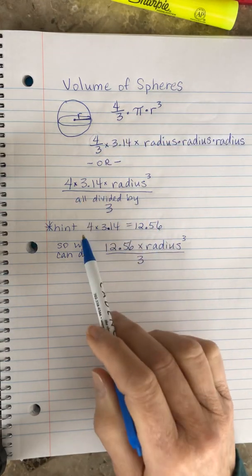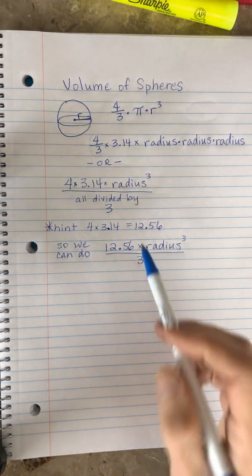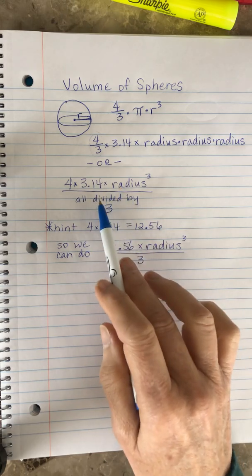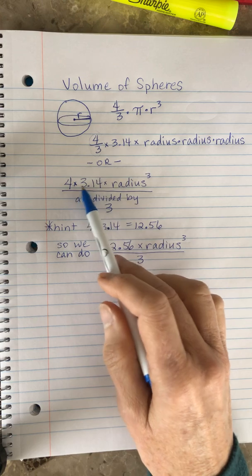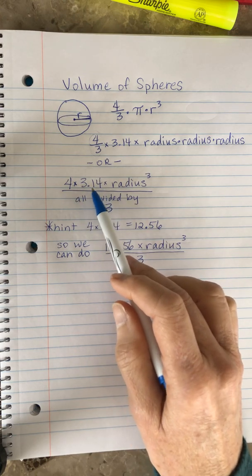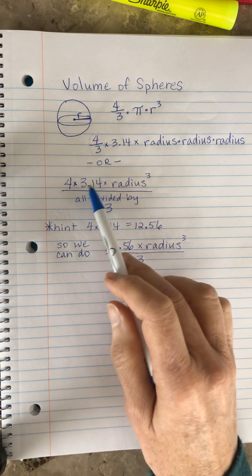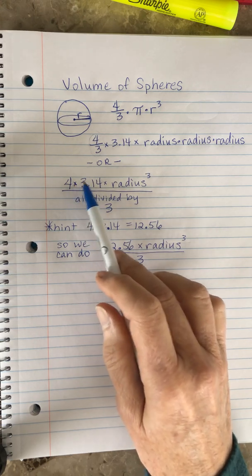Okay, now there's a hint, and when I have told students in the past, especially algebra kids that I had, they were real quick to catch on that every single time you use the sphere formula, you're going to say 4 times 3.14. That's what you're always going to be doing, unless we're doing it in terms of pi, and that's a little different because remember, instead of 3.14, we keep the pi symbol. But for all intents and purposes, we always have 4 times 3.14.